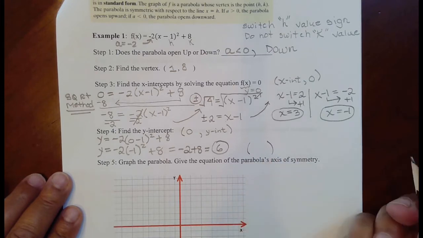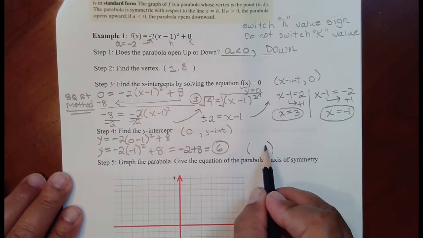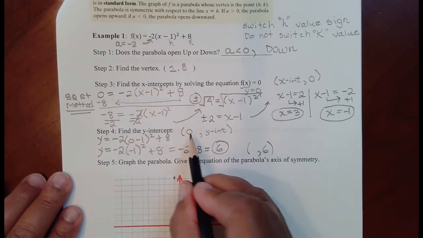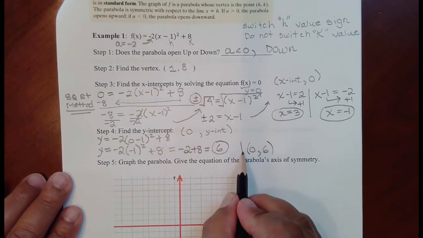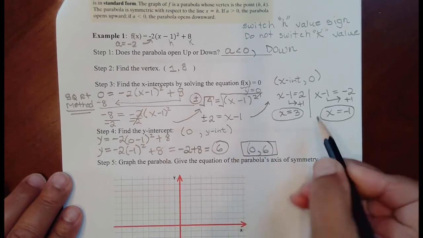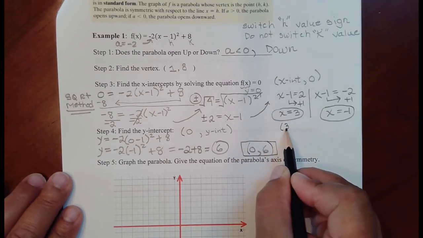But these can be written like that also. You can write this as x is 3, y is 0, because we allowed y to be 0. You can sometimes have 2 x-intercepts, as you're going to see in this problem. Sometimes you're going to have 1 x-intercept because the graph only touches the x-axis at that one point. Sometimes it actually cuts through at 2 different points.